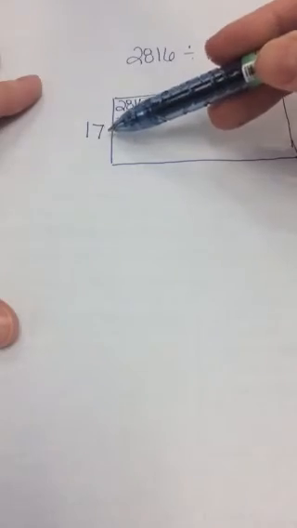Now, in a multiplication area model, I'm trying to find my area. However, in this case, I already have my area. I know that this area in here is 2,816. I already know how many parts that I'm breaking that into, but I need to know my quotient. How many of these will be in each part?